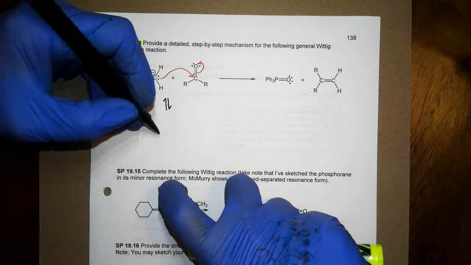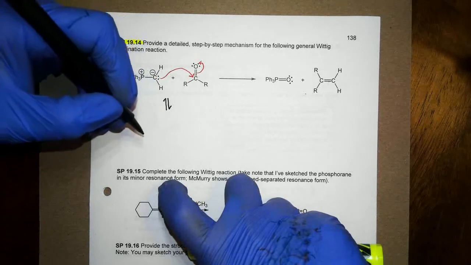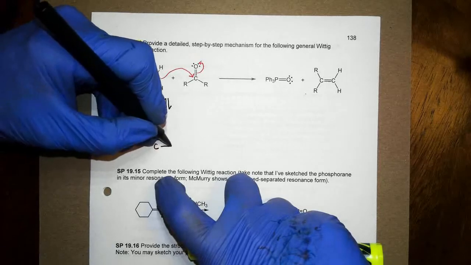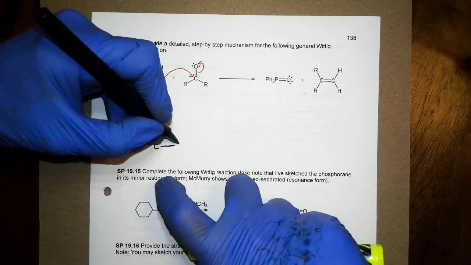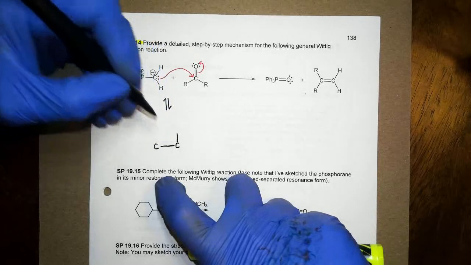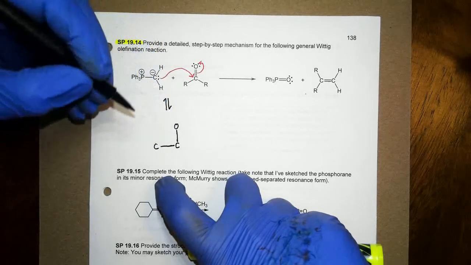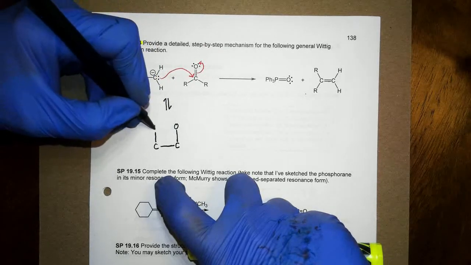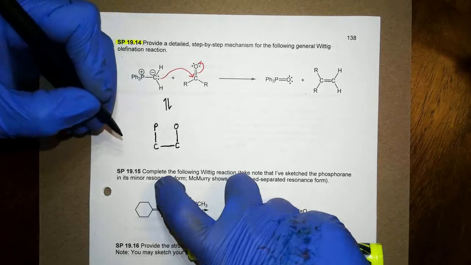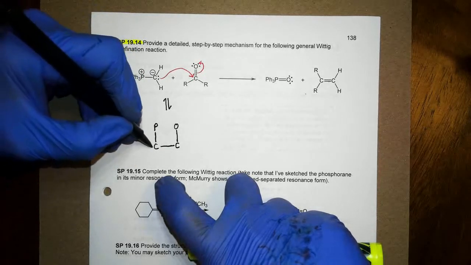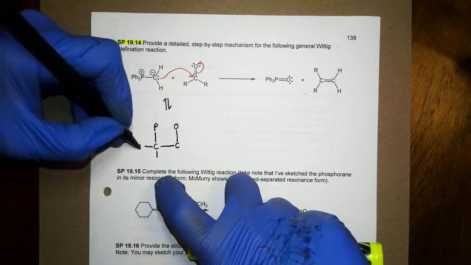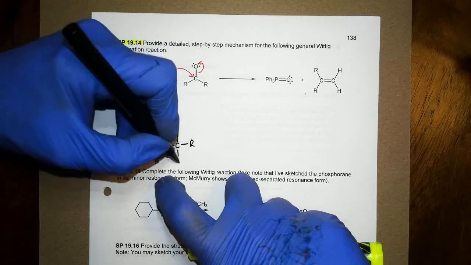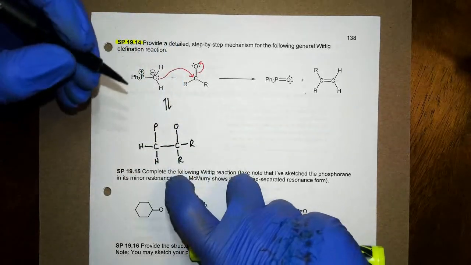To get a firm grasp of how this is going to work, let me sketch this out very carefully, and make this drawing big so you can see everything going on really well. I need to put things in the proper orientation so that it'll make sense. There's that phosphorus, and here are the two hydrogens that were bonded to the Wittig reagent. And over here we have the two R groups. One of these could be hydrogen, these R groups can be different.